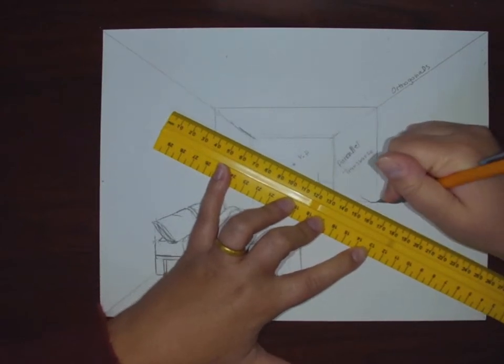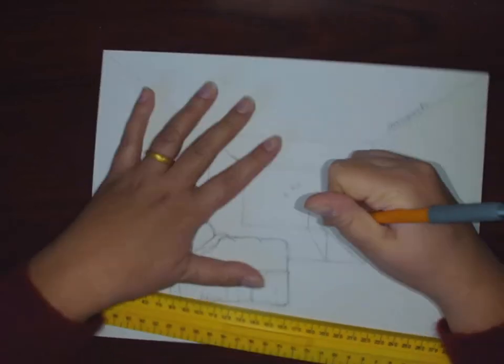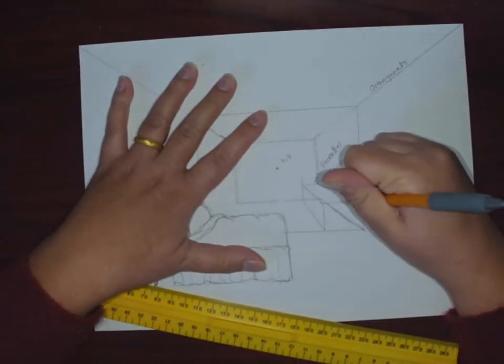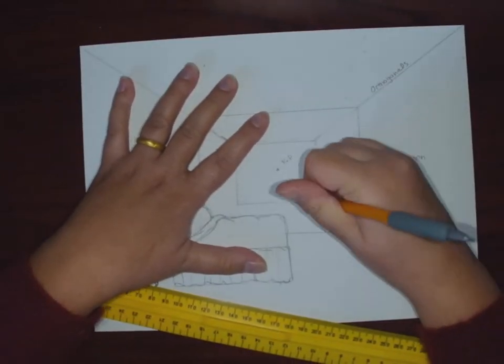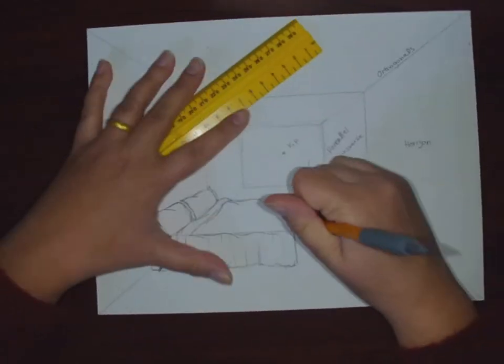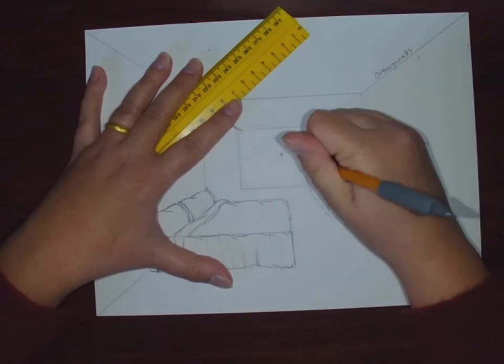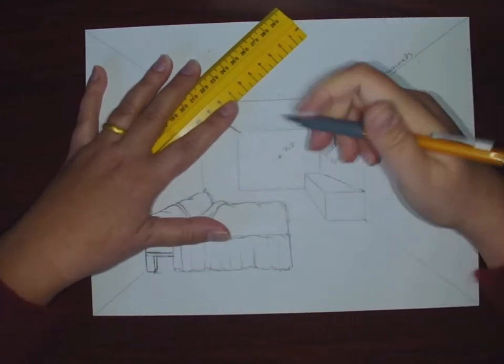Oops, sorry, my finger slipped. Okay, again, erase the top, erase all the lines inside it because this dresser is not see-through. I'm going to erase this line on the floor and erase this line. Okay, so this is my dresser.